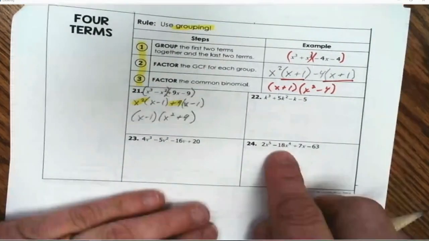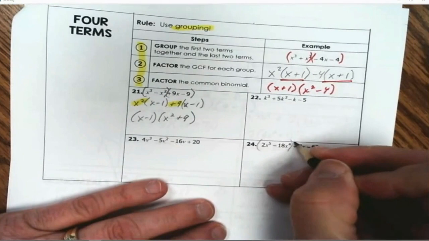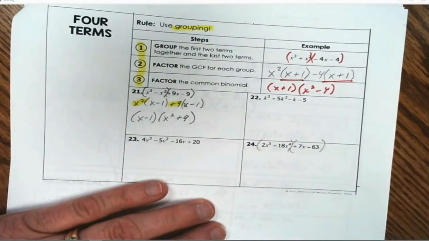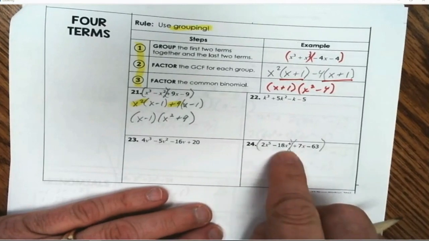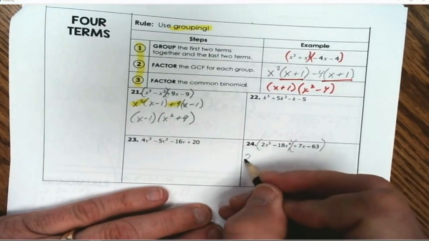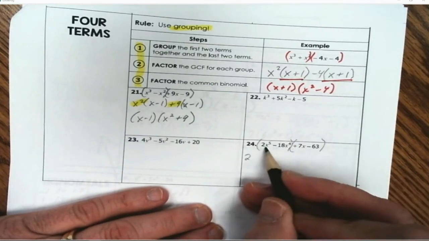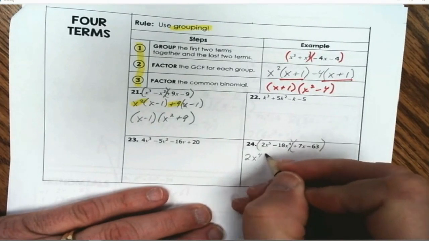Let's do this last one down here. We'll just jump from that one to this one. So if we group these. Oh, there, I grouped it without covering any numbers up. Did better. Okay, what can we factor out of this? Well, we can factor a 2 out, and x to the 5th and x to the 4th. So they both have an x to the 4th.